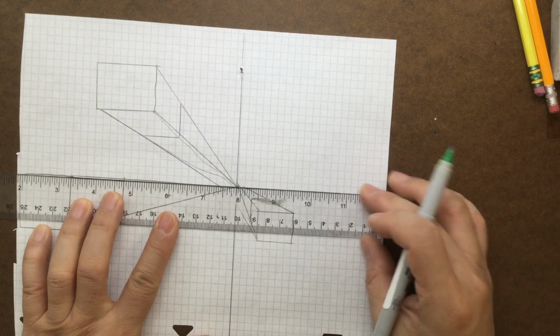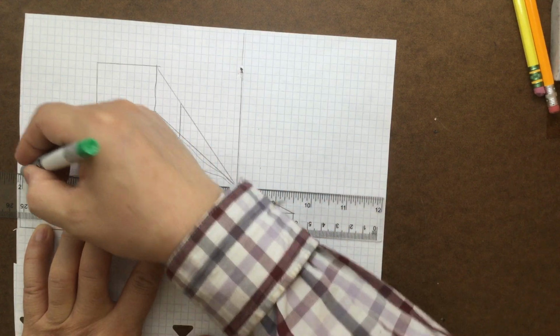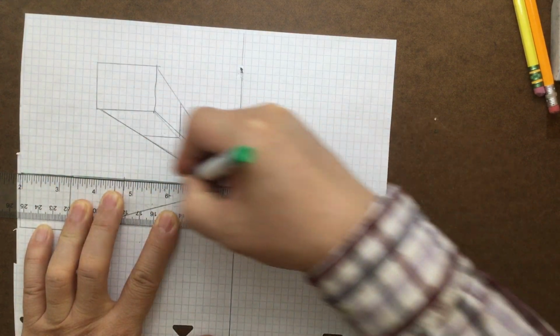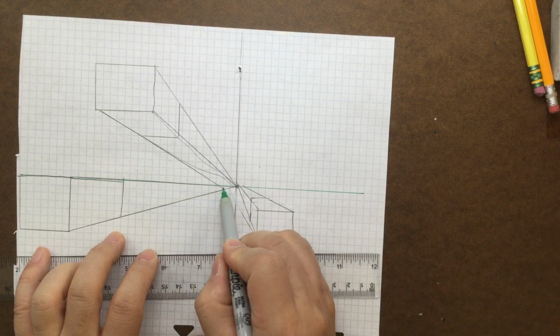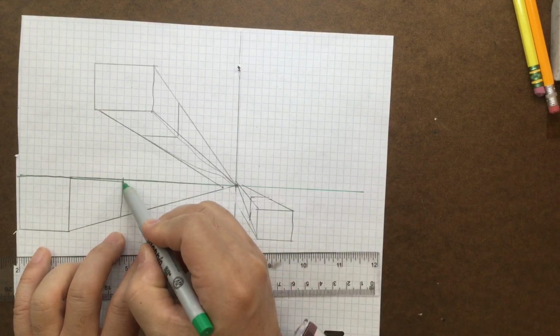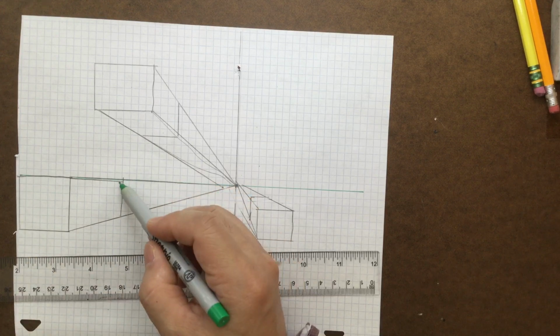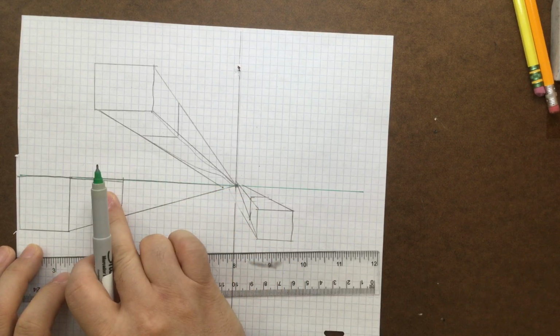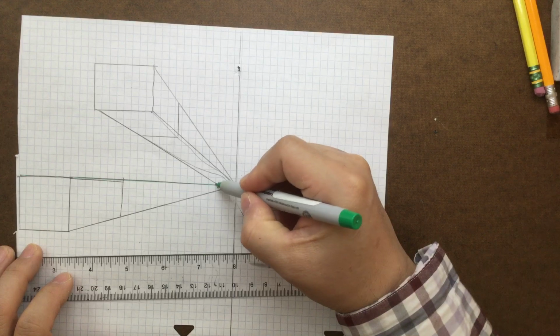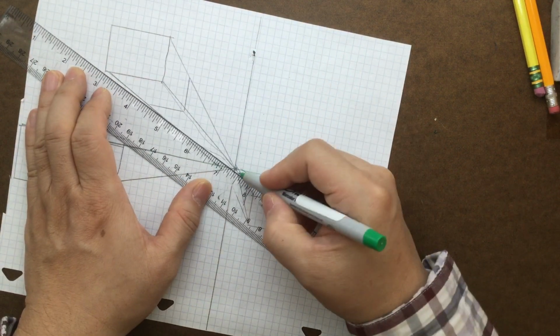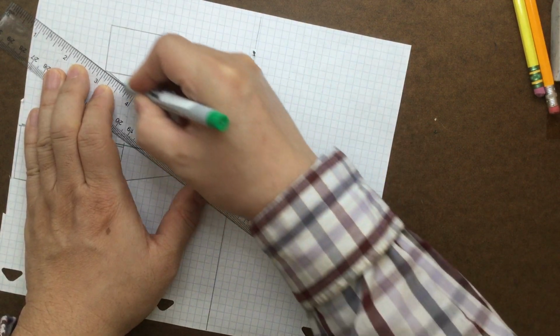Here he did almost right. So always when you have a box that goes into the horizon line, people get a little confused. Oh, should I put the little box that shows on the side or not, right? And this is a big mistake. This corner should have been connecting to the vanishing point.